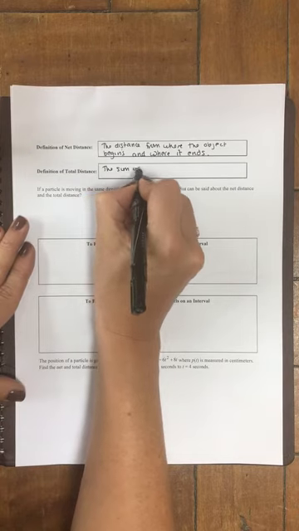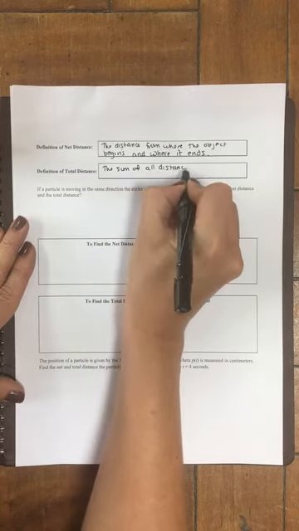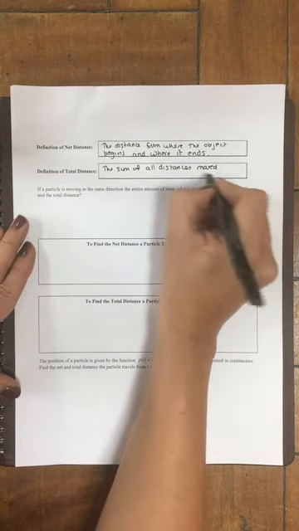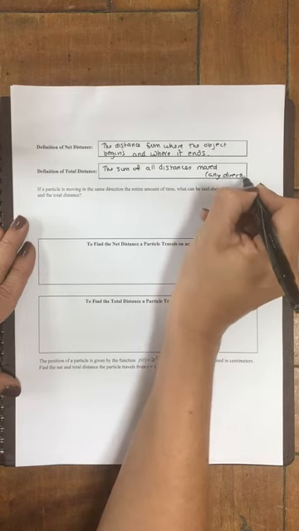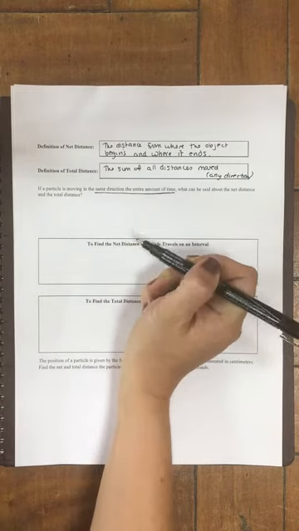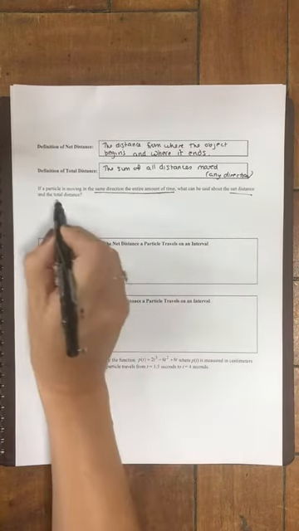The sum of all distances moved in any direction, left or right. So if a particle is moving in the same direction for the entire amount of time that it's moving, we want to think about net distance and total distance.